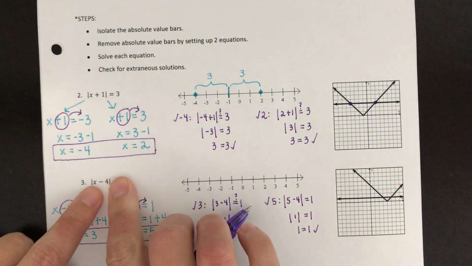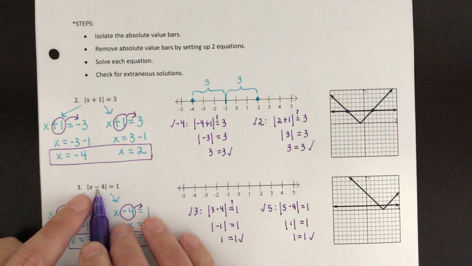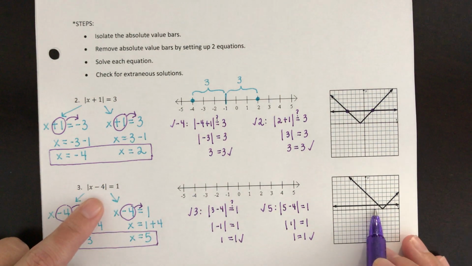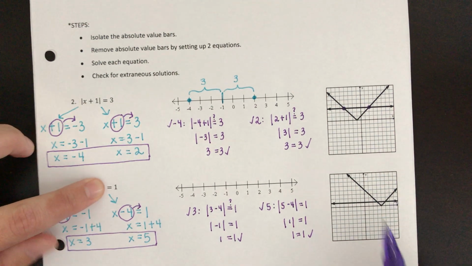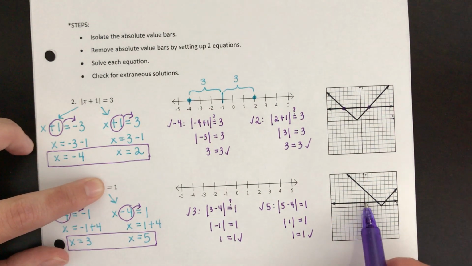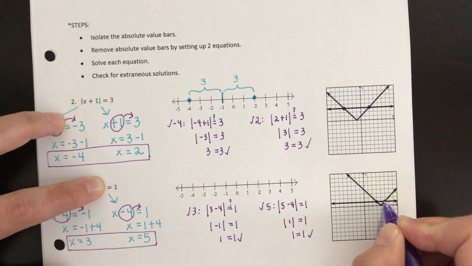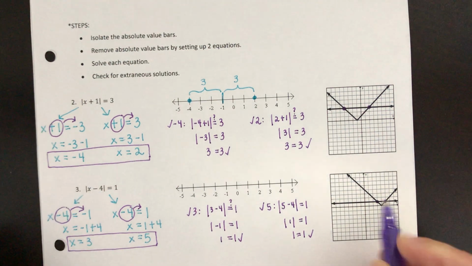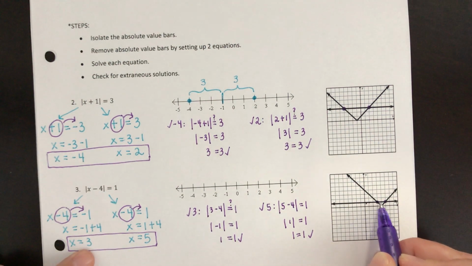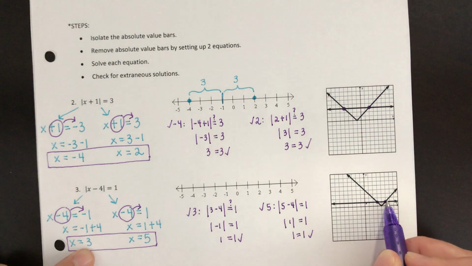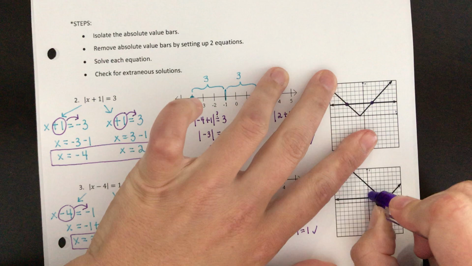So again, if I were to graph y equals the absolute value of x minus 4, that would be the absolute value parent function shifted right 1, 2, 3, 4 units like I did here. And then if I were to graph y equals 1, that's the horizontal line cutting through the y-axis at 1. Look at the intersection points, and specifically look at their x values. So the x value at this intersection point is 3. The x value at this intersection point here is positive 5. So how neat is that again?